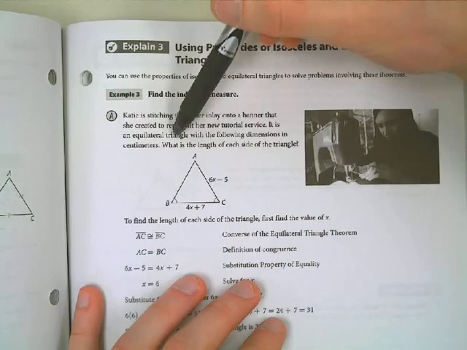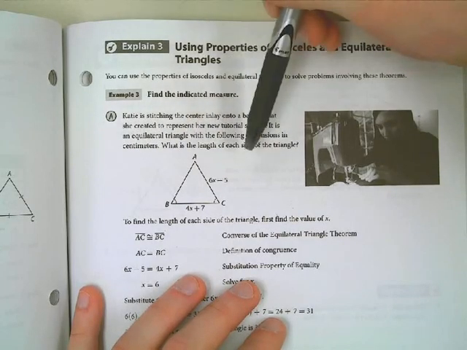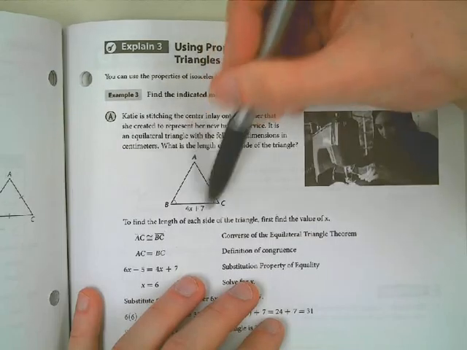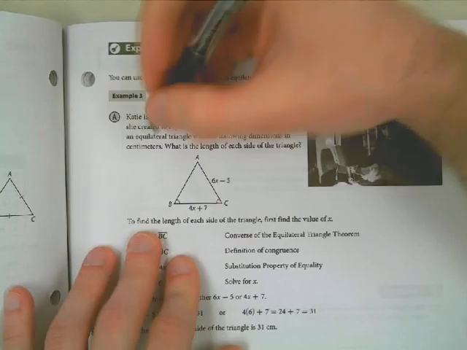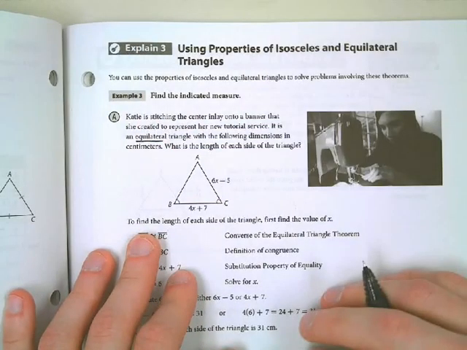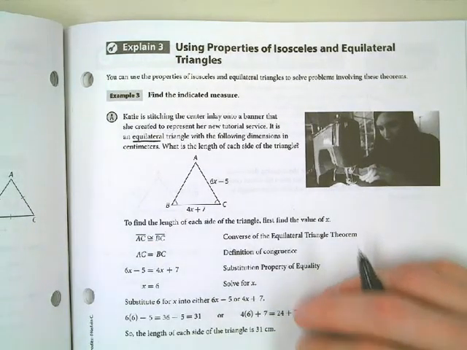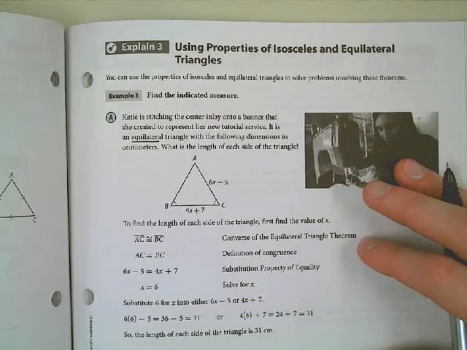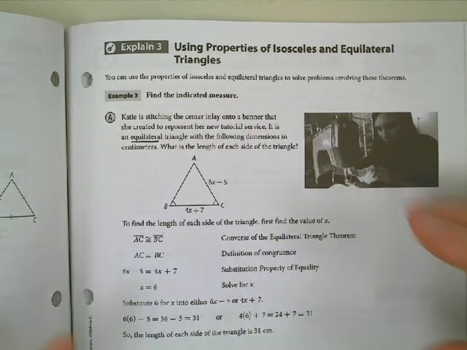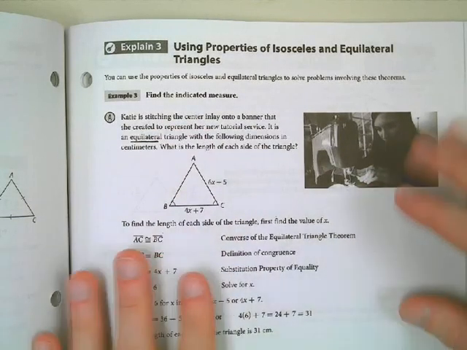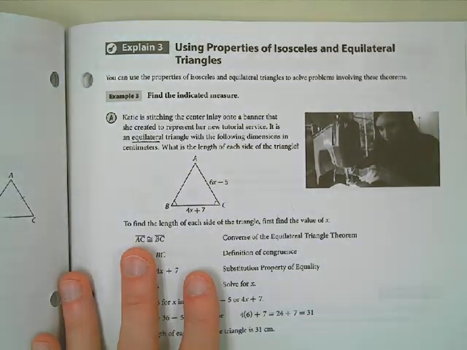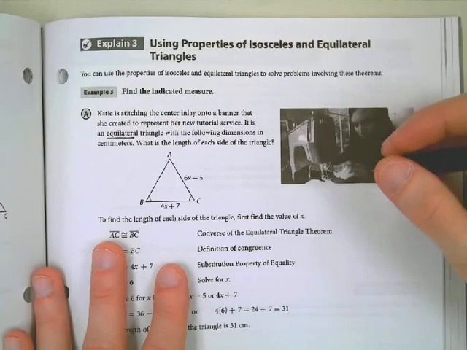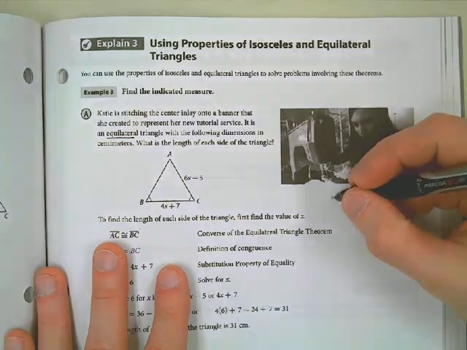So given this situation, it's an equilateral triangle. We want to find the length of each side of the triangle. Well, what's true about an equilateral triangle? Its sides are all equal. So what's the equation we can set up here given this information? Yeah, Alex, go ahead. What's the equation we can set up here? You can set up 6x minus 5 equal to 4x plus 7. You got it. Exactly right.